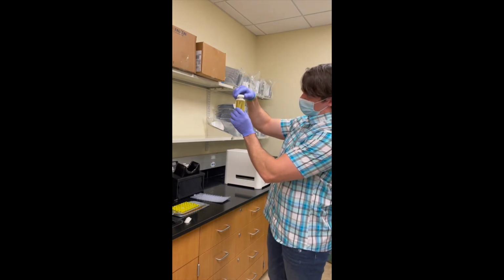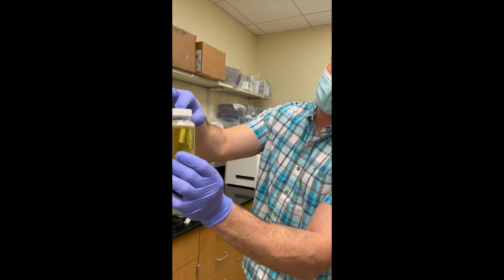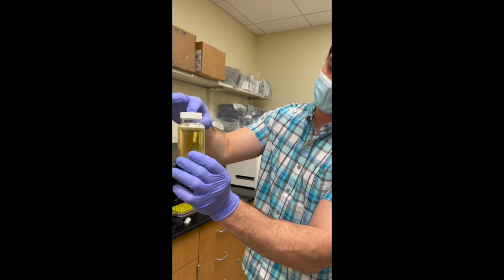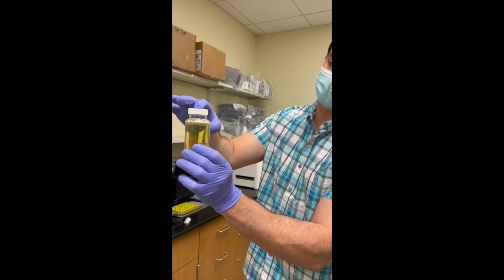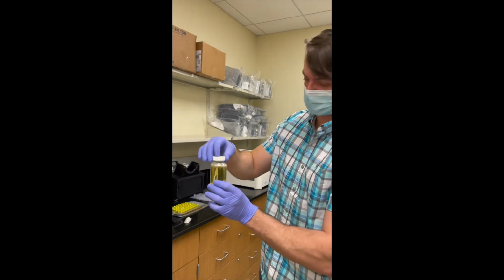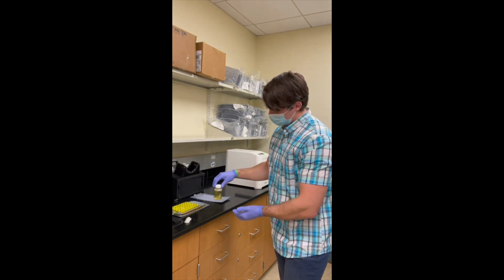Should wait a bit more. What you want to wait for here is just the foam to die off a bit, because if you pour that out, the foam will enter your wells, and then as the foam dissipates, you will have emptier wells. So you're just taking some time to have that essentially settle out a bit.